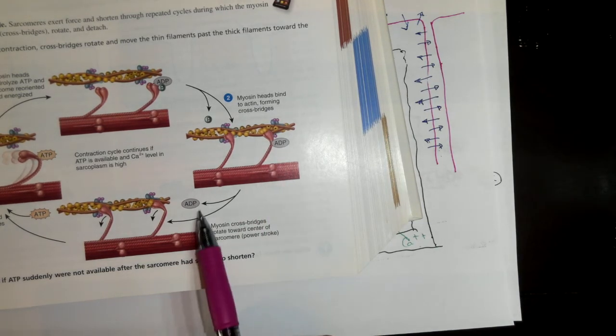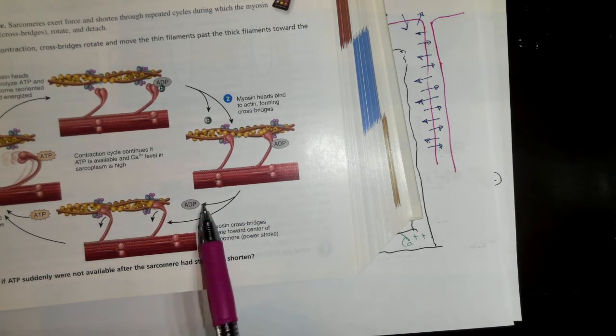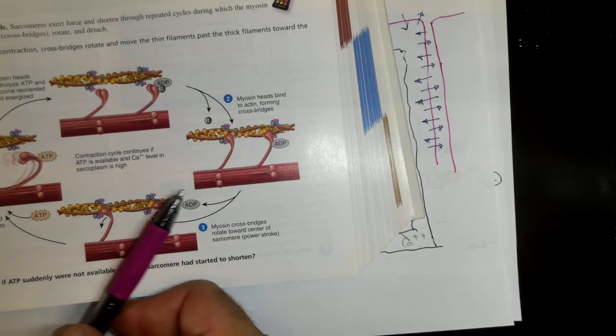And then notice in the next picture, you've got the ADP that leaves. That's what this arrow is showing us. It leaves, and so it's not there anymore, but that gets the myosin to bend, and that's what these arrows are showing us. It's not the best picture, I have to say, but what you have to imagine is that the myosin moved this way.